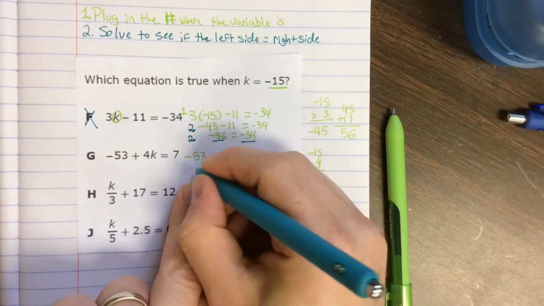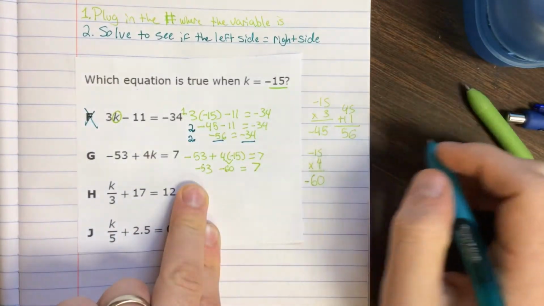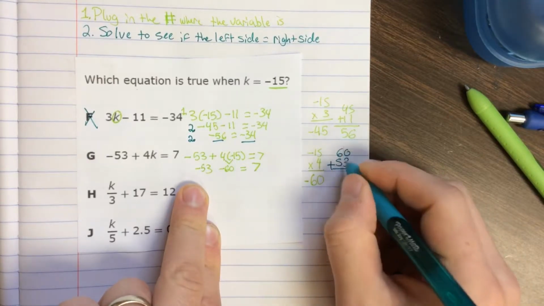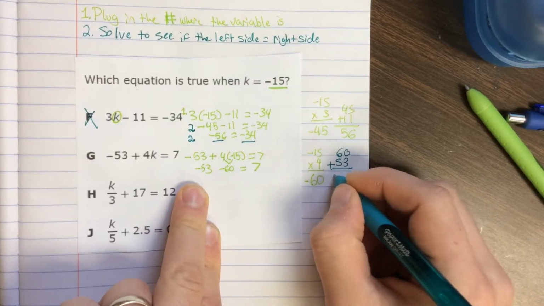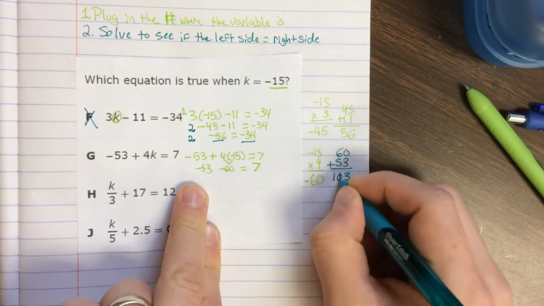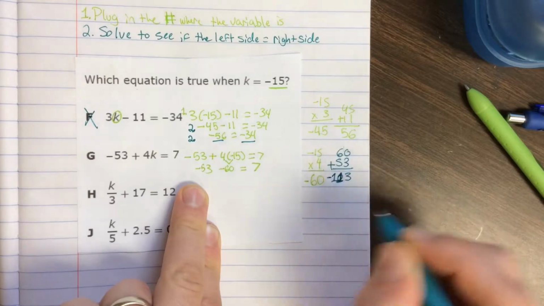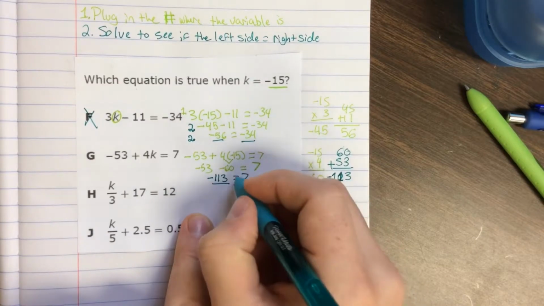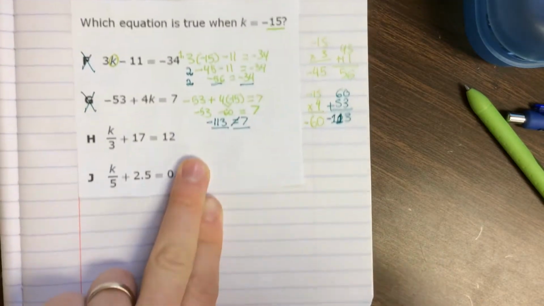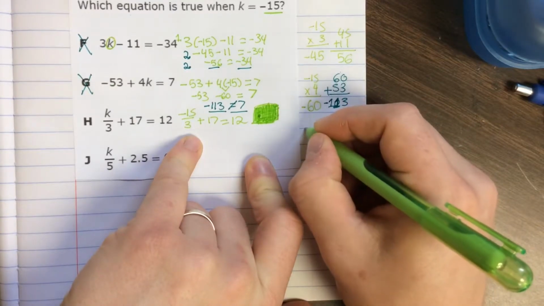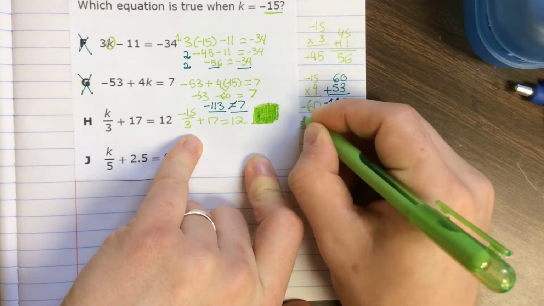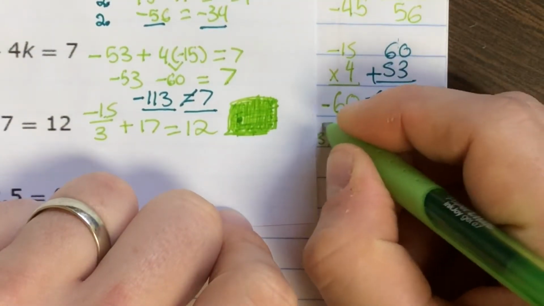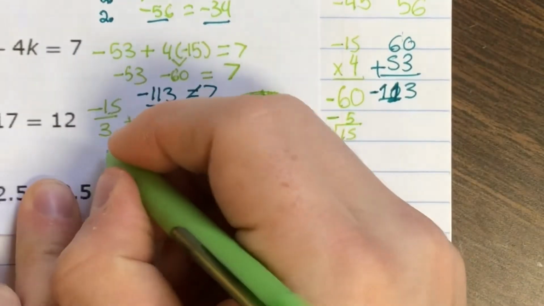Automatically you should be able to tell that it's a negative and a negative. So this means we are going to have to do same signs, add and keep; different signs, subtract, again. So 60 plus 53. Does that equal 7? Obviously it does not equal 7. That would be 113, and it's still a negative, okay? So that's a negative 113, and that's not equal to 7. So that doesn't work either. Then let's move on: we're going to divide 15 and 3, because we know our answer is going to be negative. 15 divided by 3 is 5, and it's a negative 5.